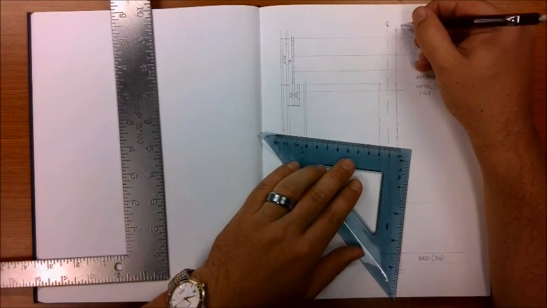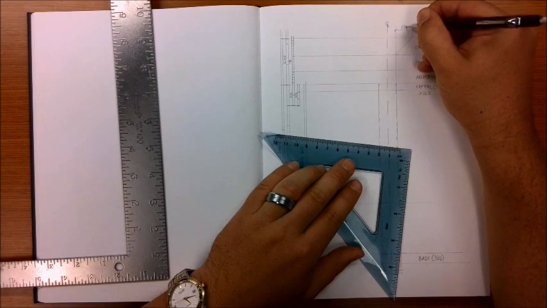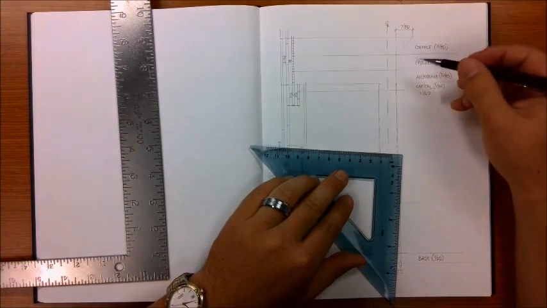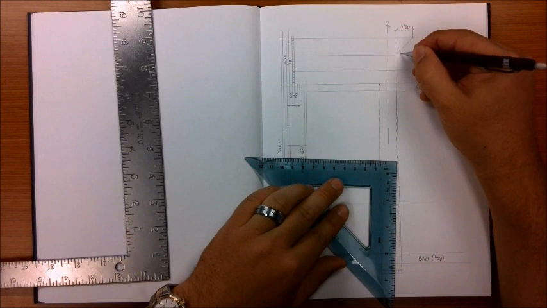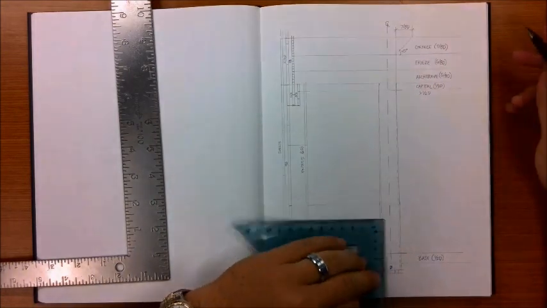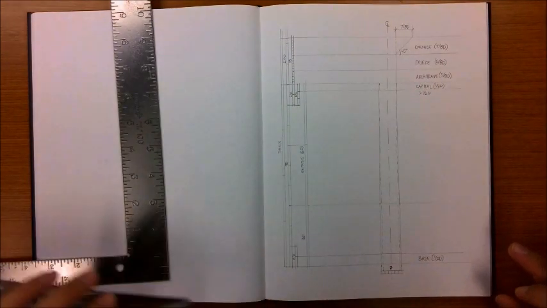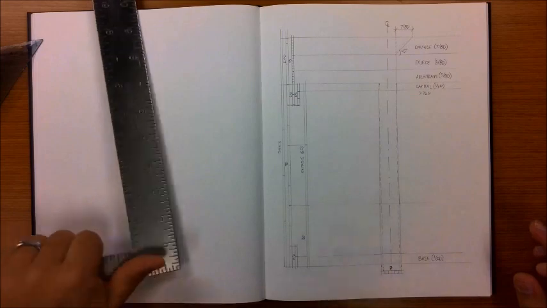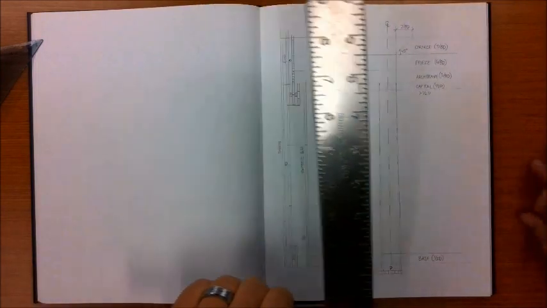So that distance is 7/8 D for the projection there. And we can go ahead and just put a little angle here to remind ourselves that this is a 45-degree angle. Great.